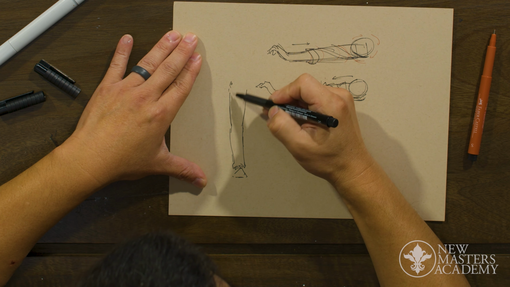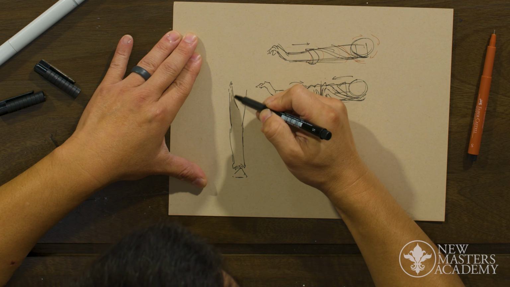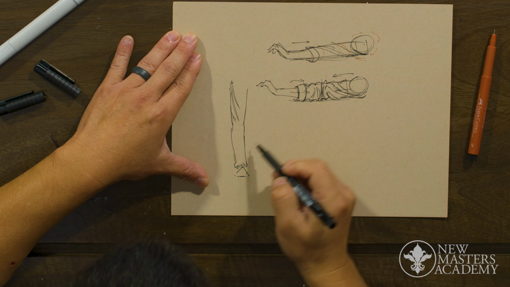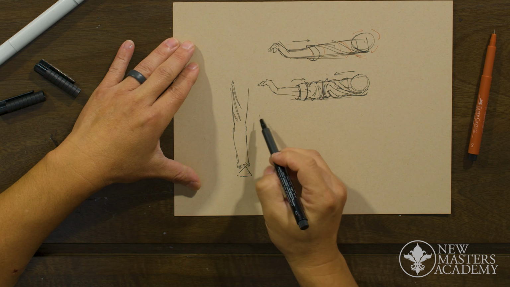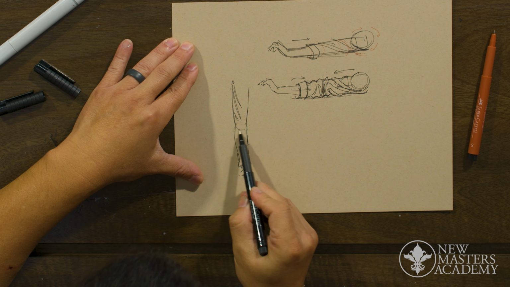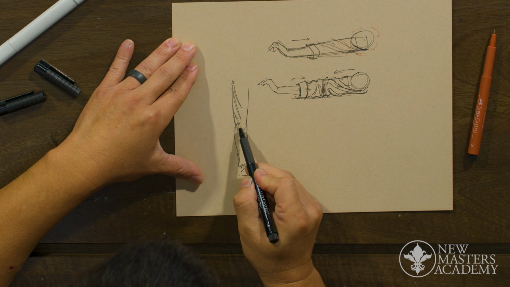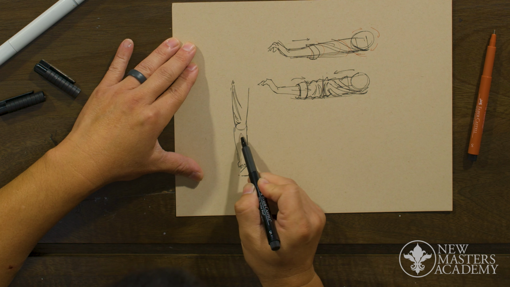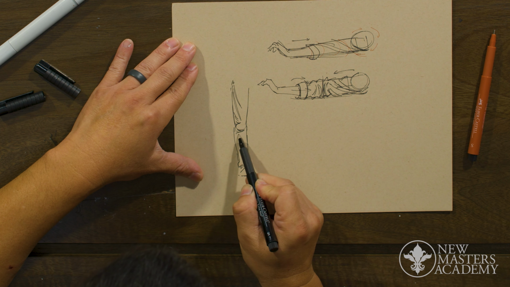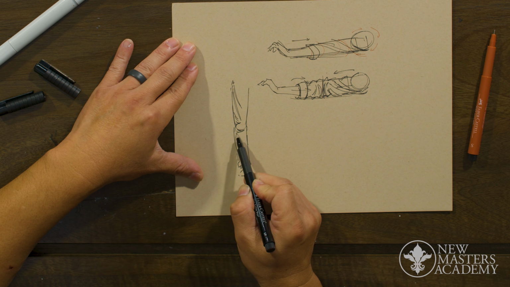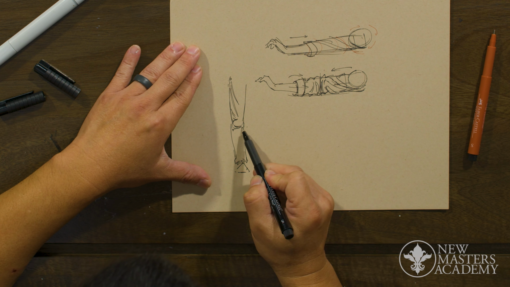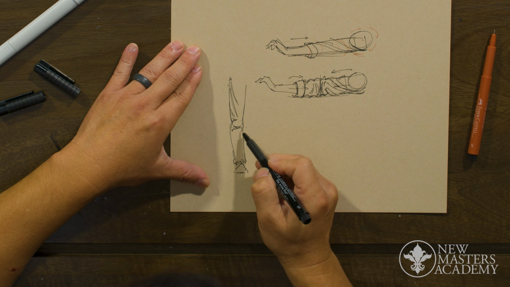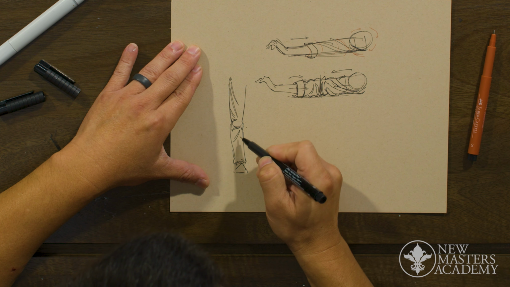You can come down, maybe a couple of folds coming down here. When it gets to the knee, things can get compressed. So let's say here's a ball right here. It can cross over, and here suggests the ball shape of the knee, and then that becomes another point, and you can see the fold might come down from here.